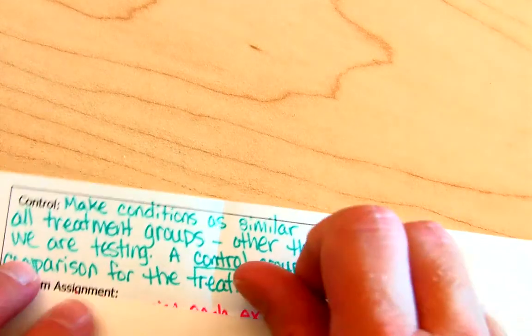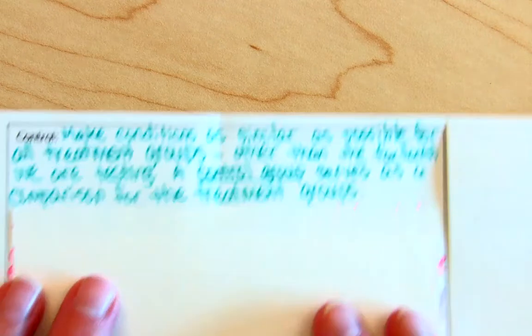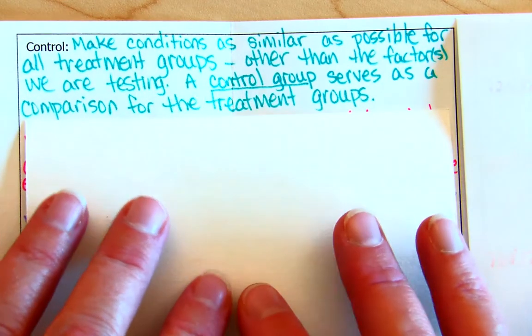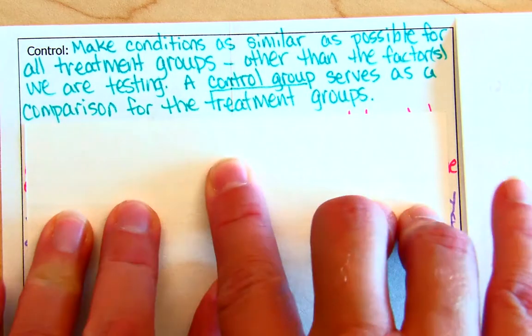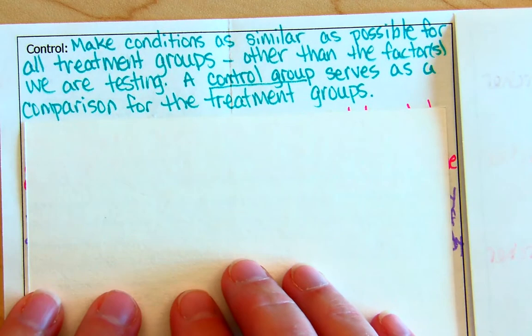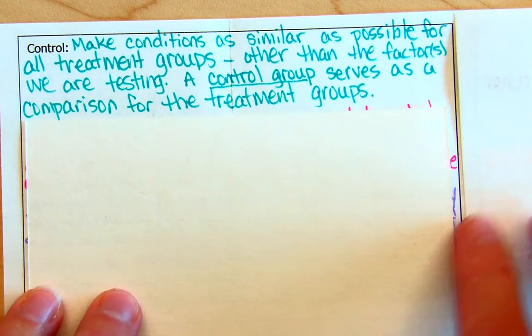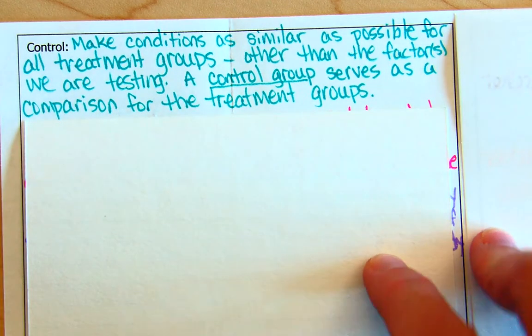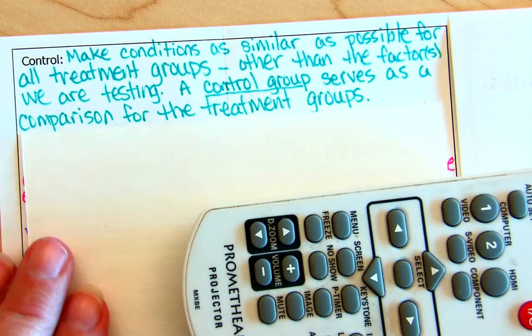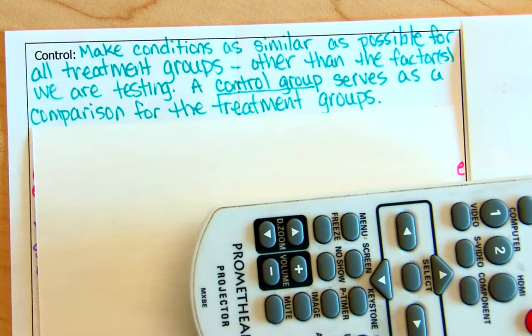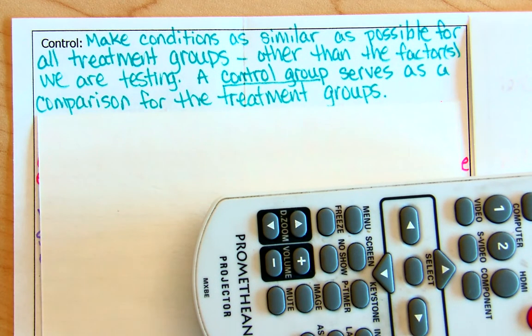So first thing we're going to look at is control. And some of these you may have experienced in other classes. I know you've done other things with experiments, I'm sure. So a control. When we're setting up an experiment, we want to make the conditions between treatment groups as similar as possible. We want to make all the groups pretty much the same other than the treatment that's being applied.